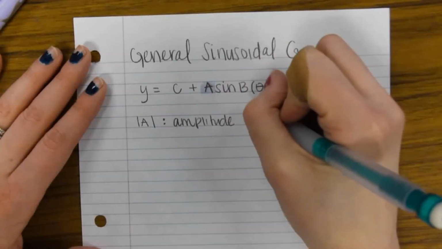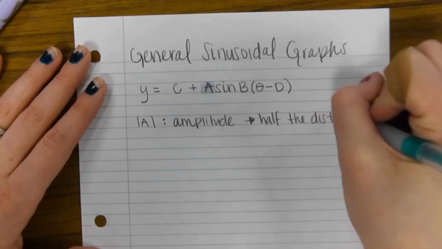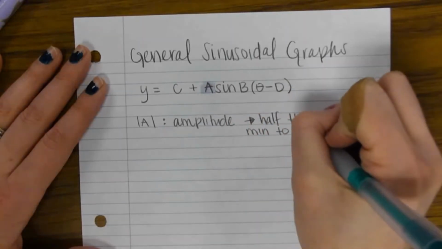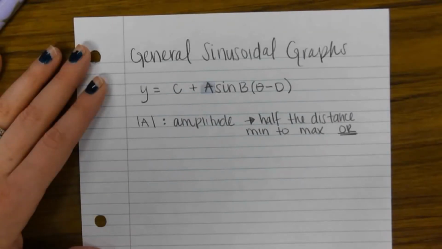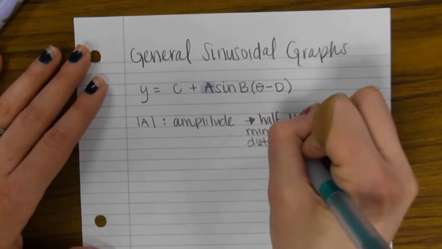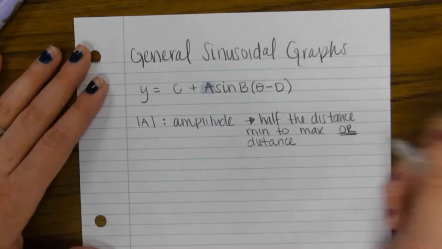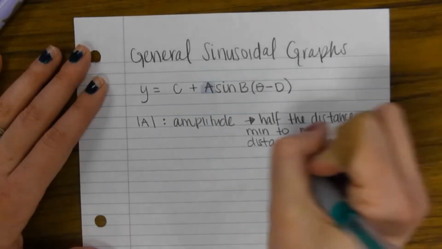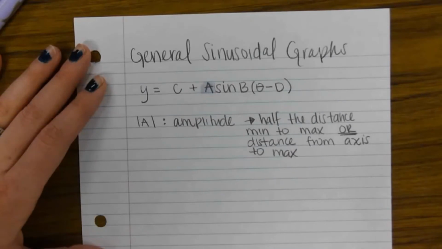And so that is half the distance from the min to the max, or it's the distance from the sinusoidal axis to the max. So that's just a couple of different ways to look at that. And I'll draw a picture out so that you can see what I mean. Or distance from, I'm just going to write axis to max. So that's just two different ways to look at it.